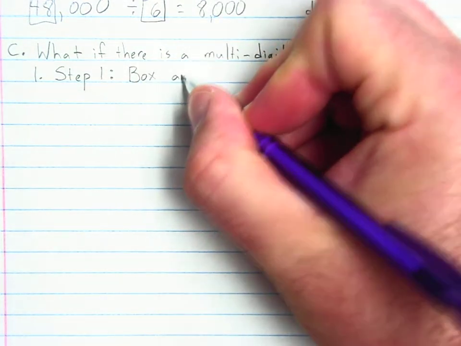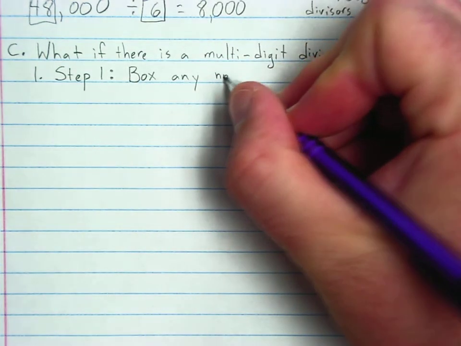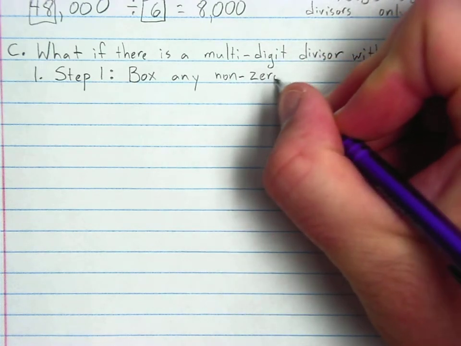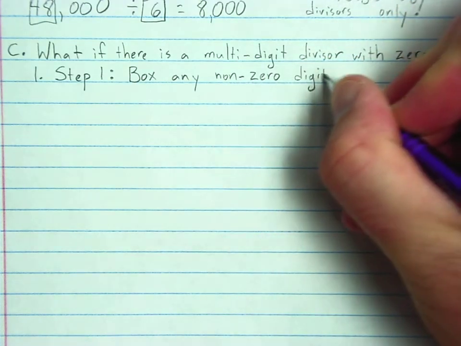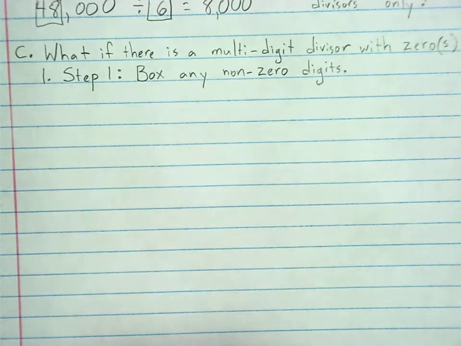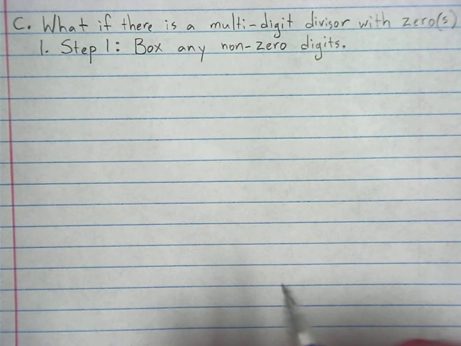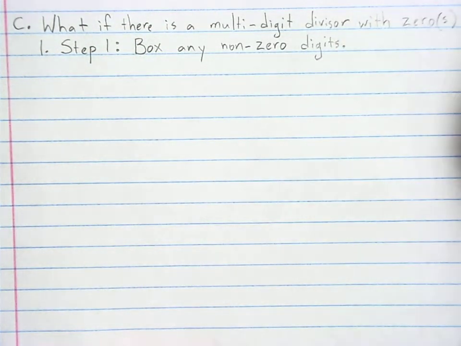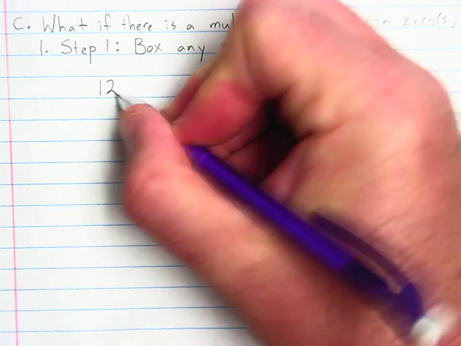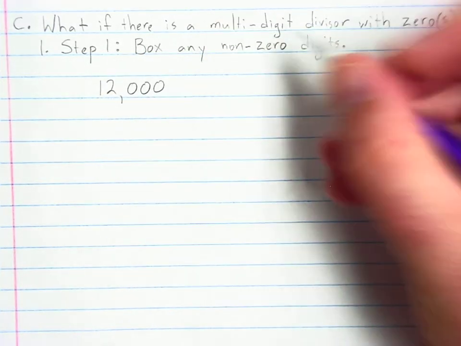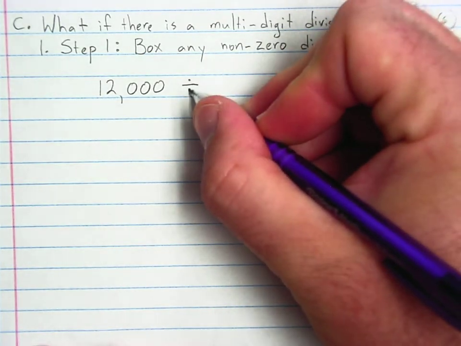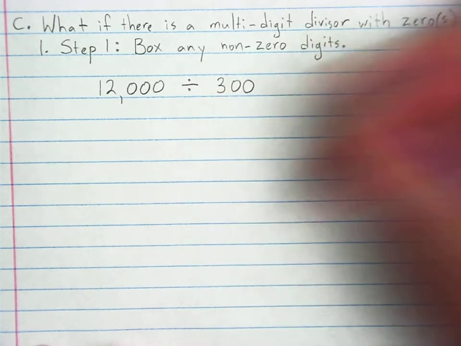Just like before, box any non-zero digits. So we are going to take a look at an example. Let's do 12,000 divided by 300.